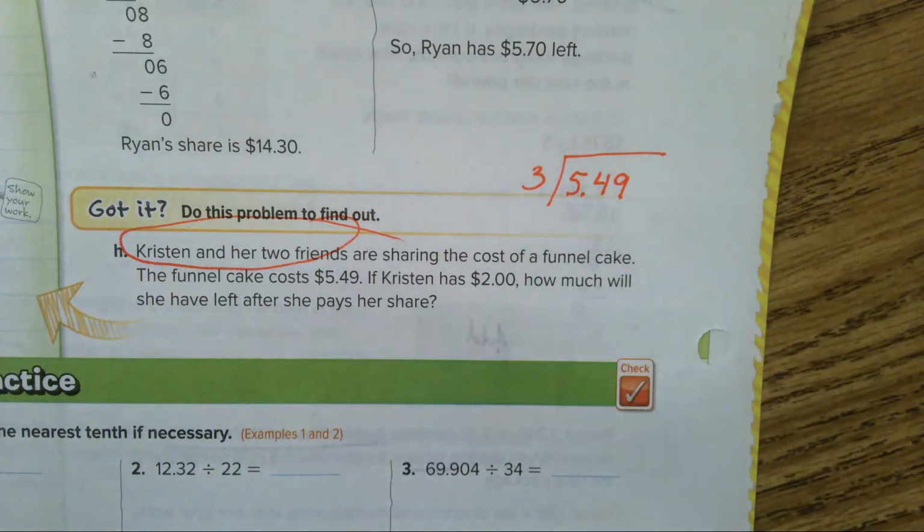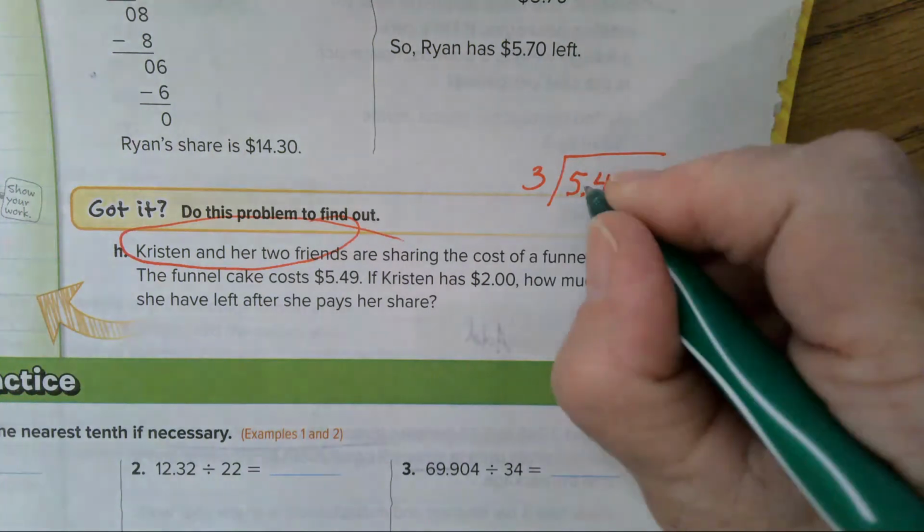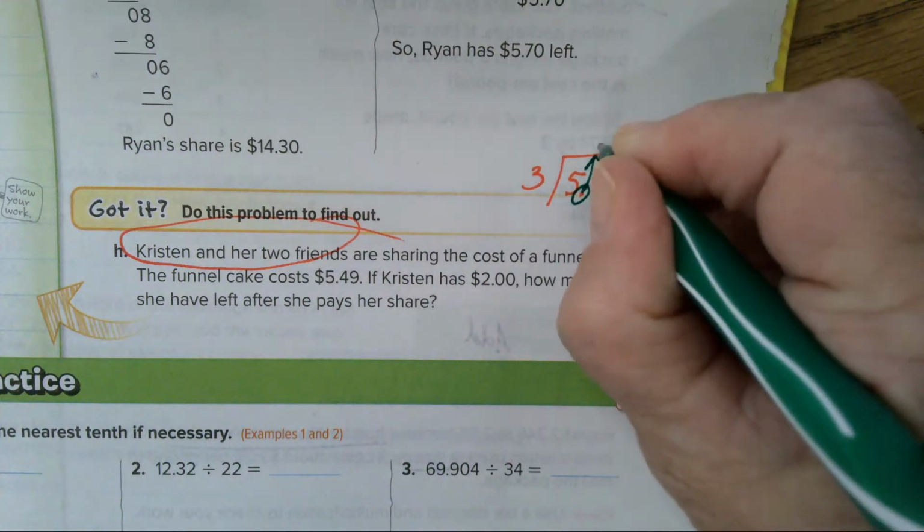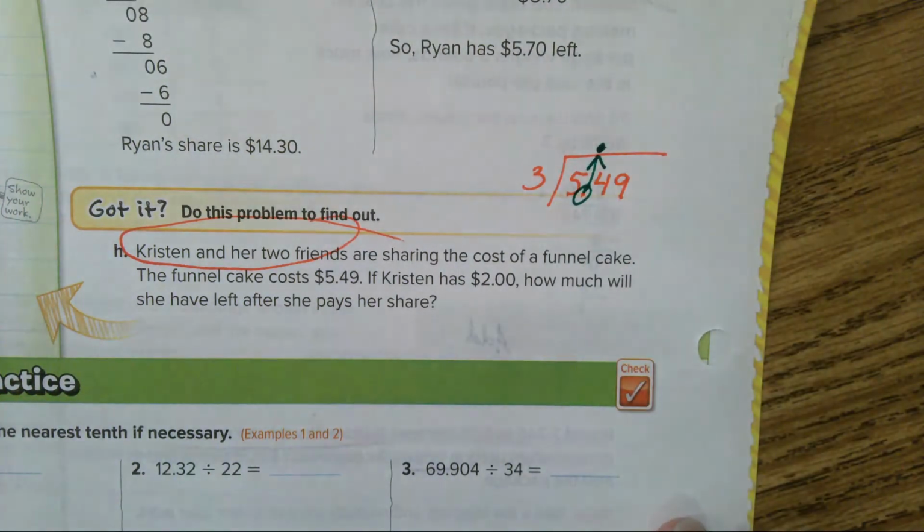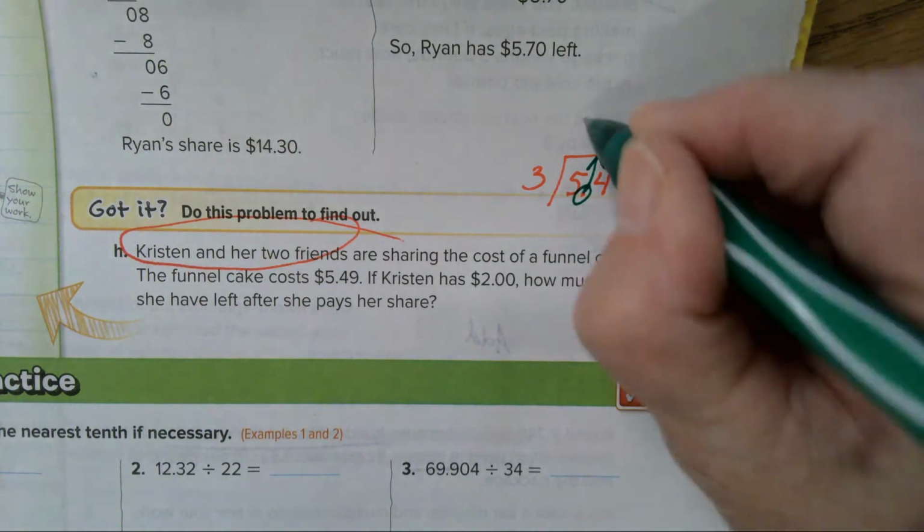Just thinking of funnel cakes. If you want a good one, Anderson's Orchard by Southeast Way Park has very good funnel cakes. They're big. You could share it with 3 people. All right, back to the problem.